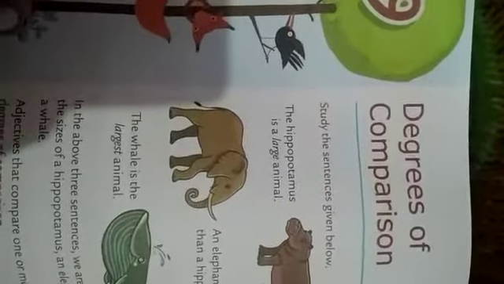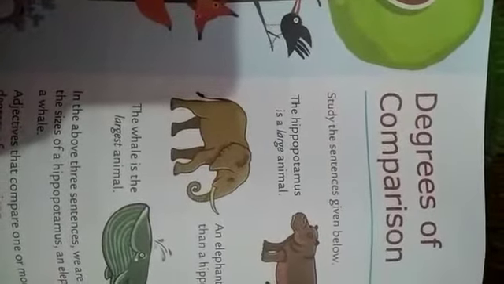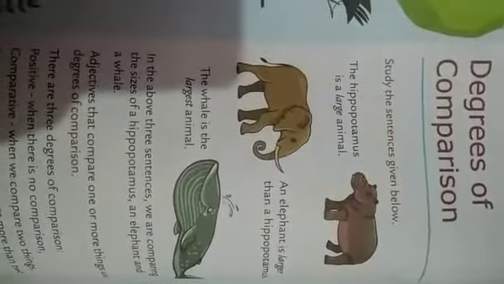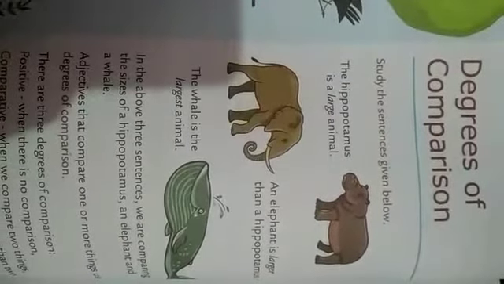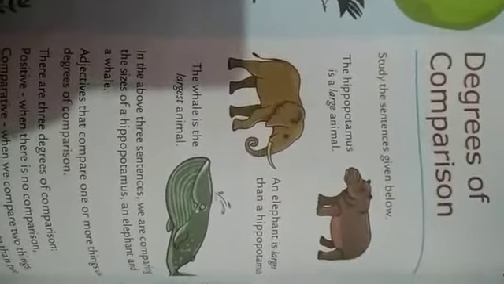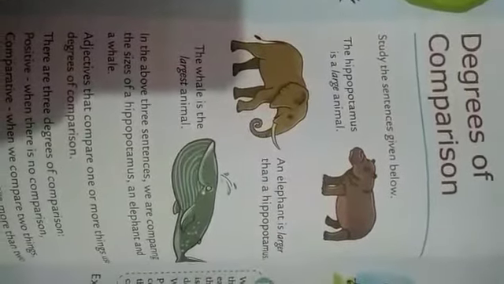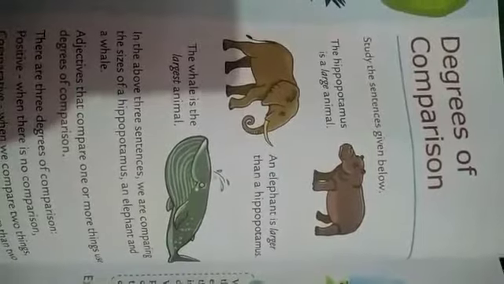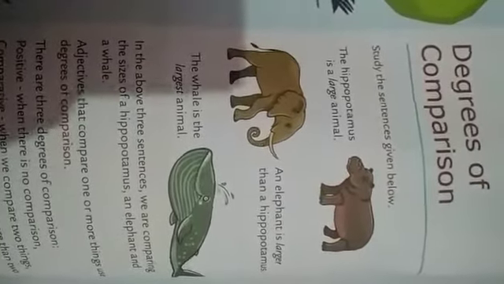After that, adjectives are divided into 3 parts by using comparison. This is called degrees of comparison. What are degrees of comparison? Before that, we have to see these kinds of sentences to learn more. The hippopotamus is a large animal. An elephant is larger than the hippopotamus. The whale is the largest animal.